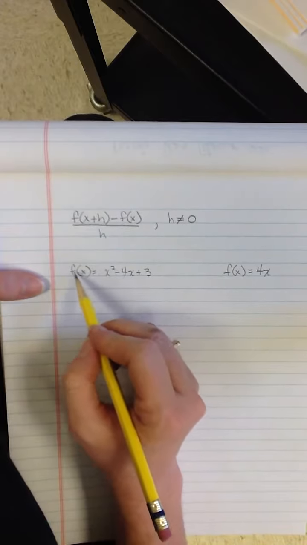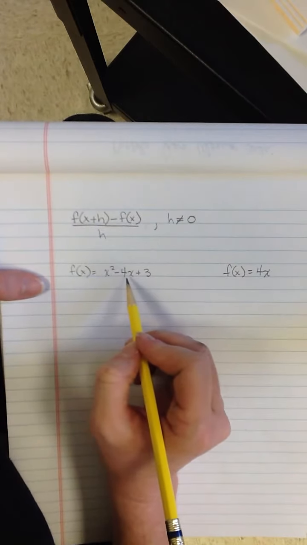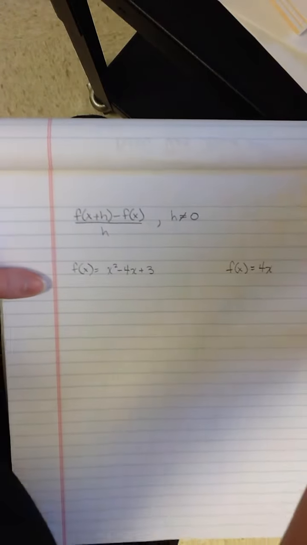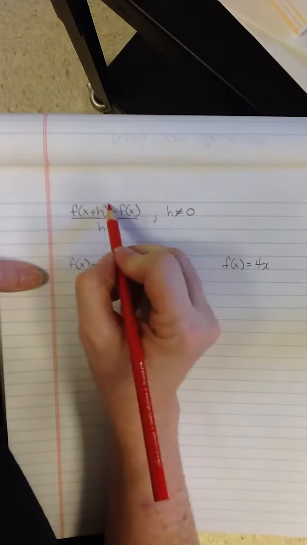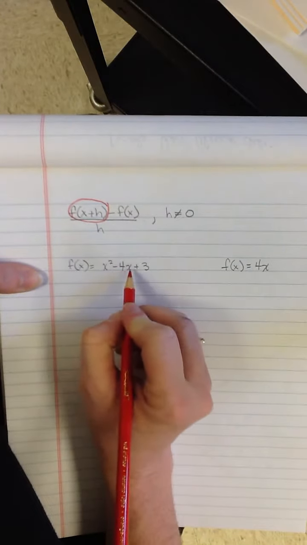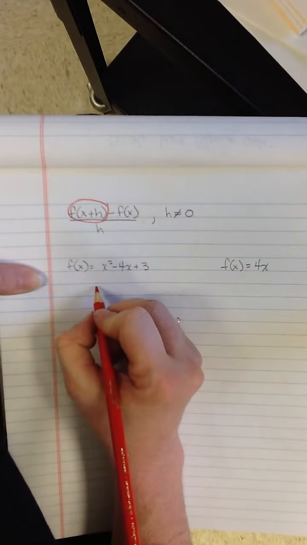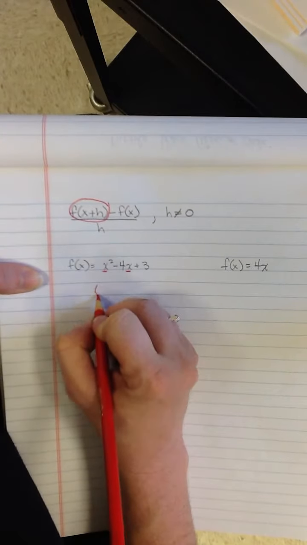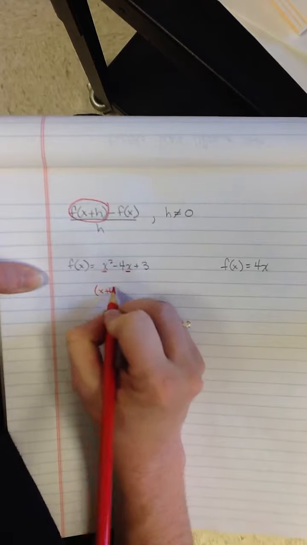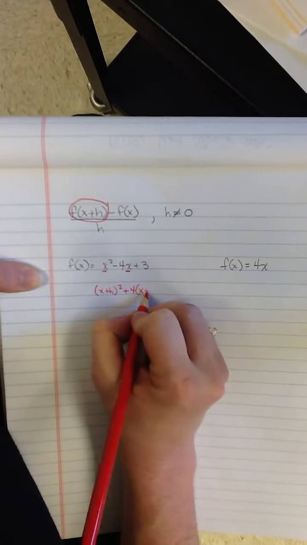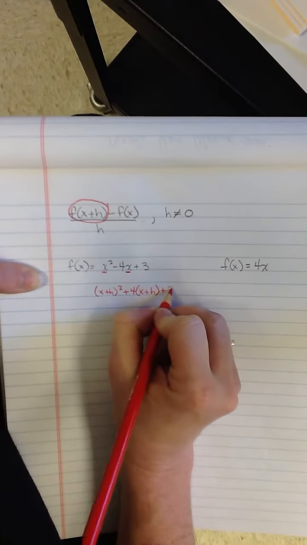So they're going to give you a function, f of x equals x squared minus 4x plus 3, and these are kind of backwards, or at least I feel like they're kind of backwards. What we want to do is we're going to take x plus h and plug it into this function. That's our first step. So for every place that there's an x, I'm going to replace it with x plus h. So I end up with x plus h squared plus 4 times x plus h plus 3.